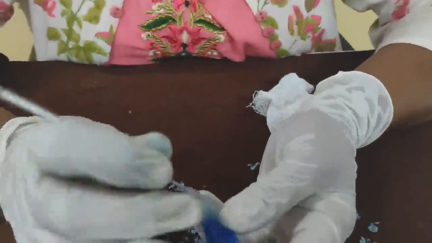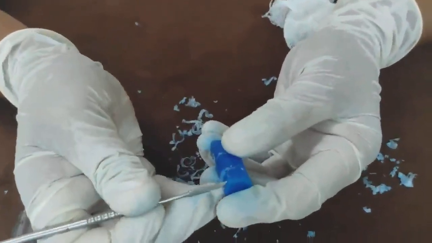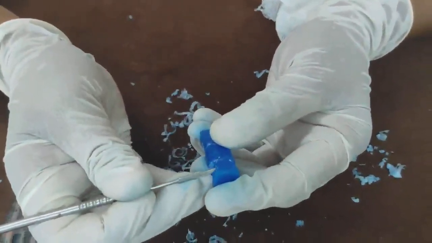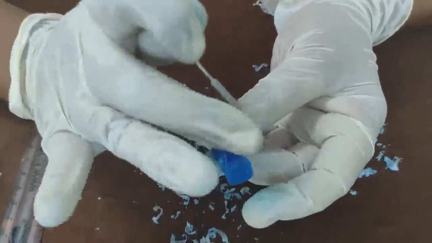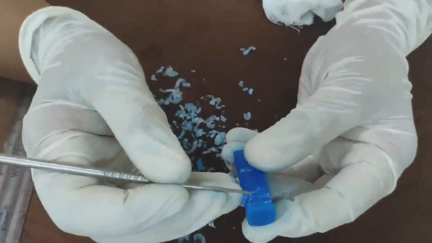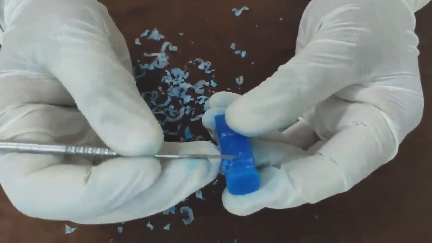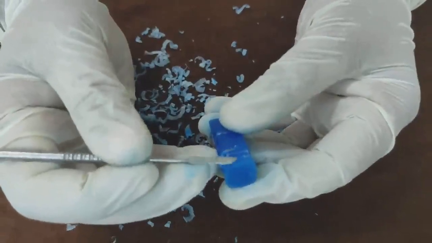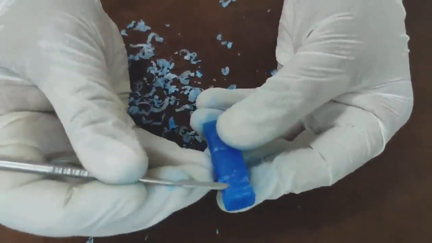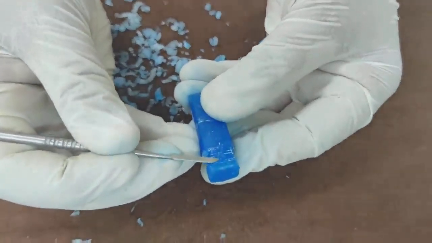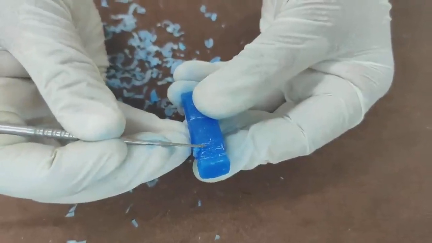Now you have to carve the buccal surface. Divide the crown into three equal parts. Now you should know where the height of contour should be. For this, divide the crown into three equal parts. So this is the occlusal third, this is the middle third, and this is the cervical third.